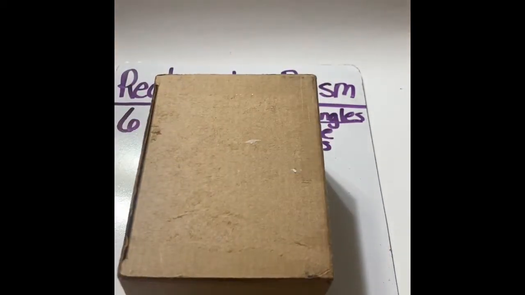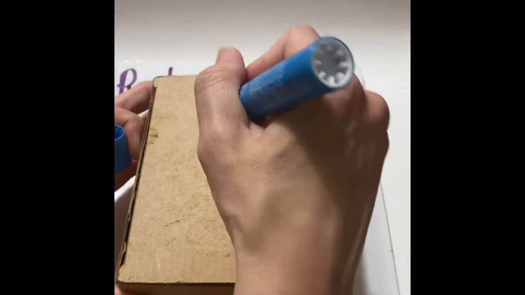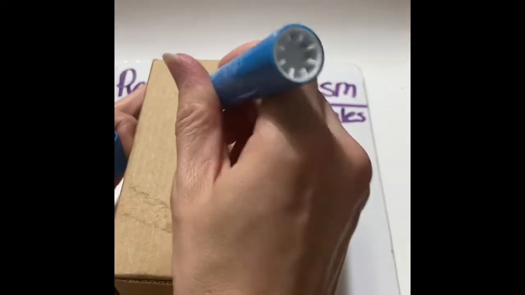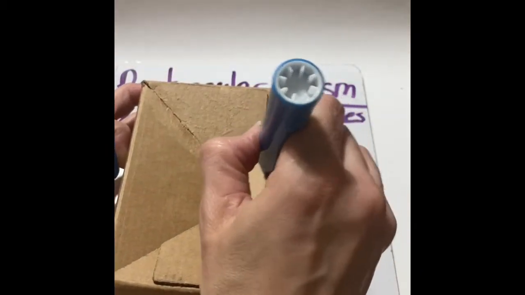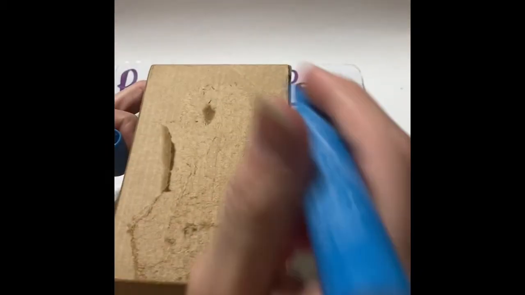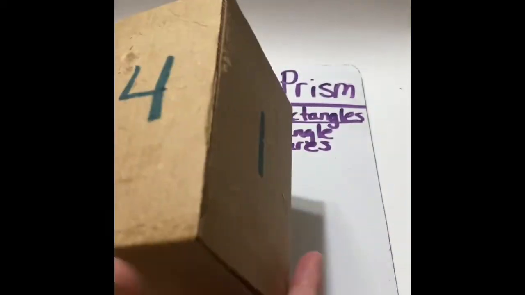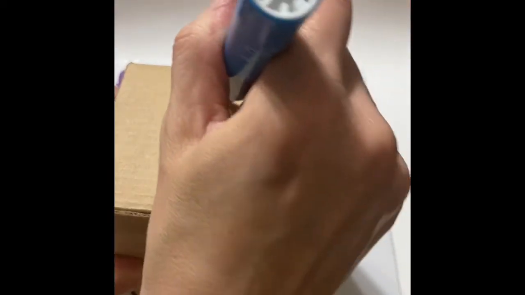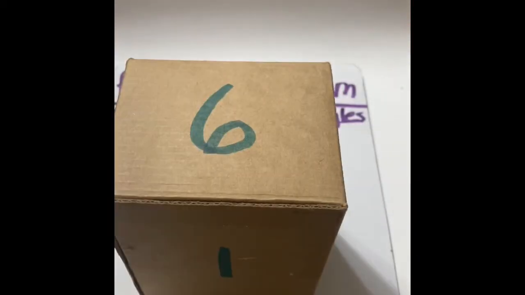Okay, so we're just going to label the faces. So this would be 1, 2, 3, 4, 5, and 6.